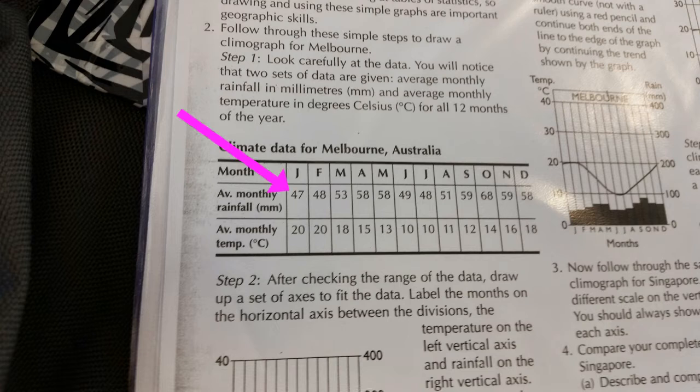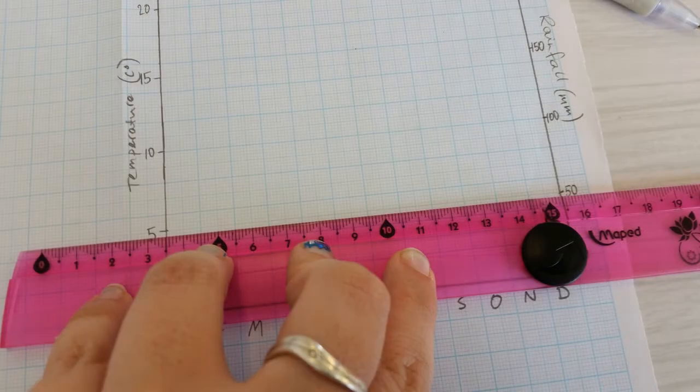Looking at our climate data again, we always start climographs with the rainfall, which is the bar graph portion. So for this, we're starting with January, which, as you can see, had 47 millimetres of rainfall that month on average. Remembering to use the right-hand axis for rainfall, we're going to count up to 47 and use our ruler to go all the way across to January so we can mark it clearly.